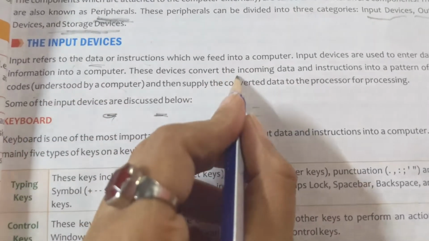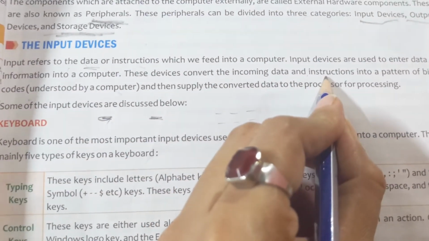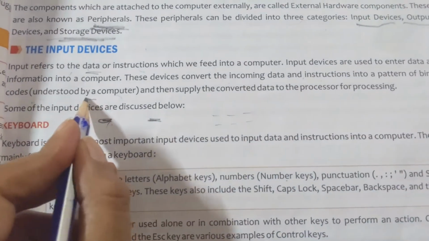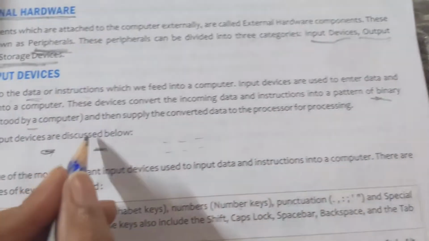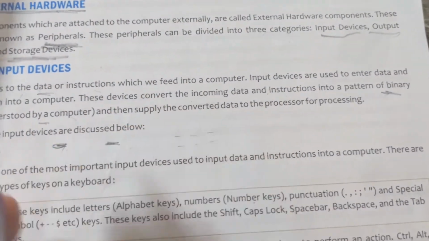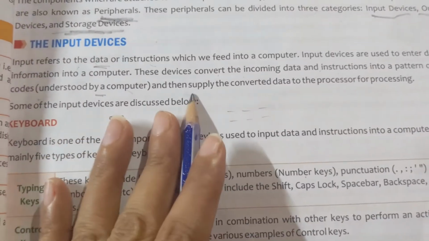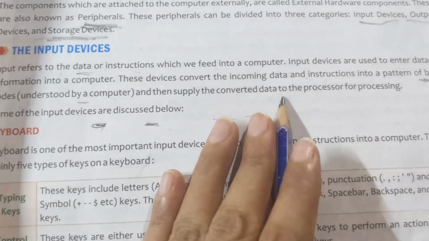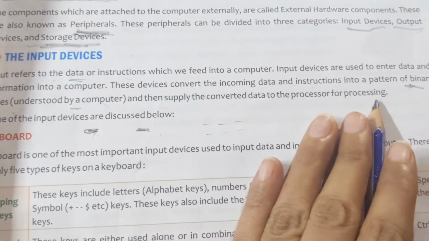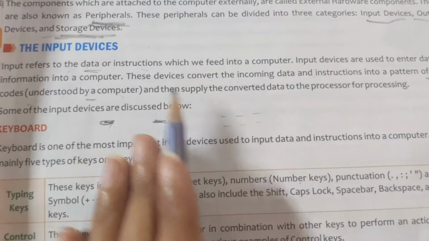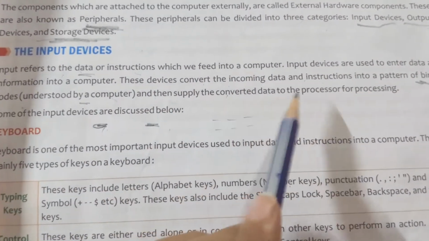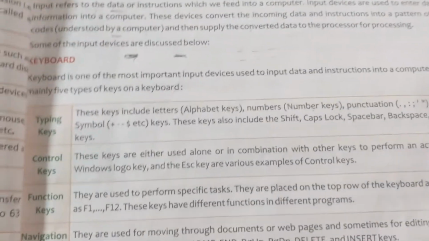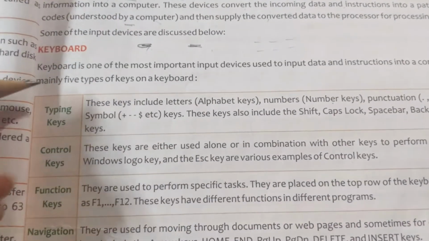उस इंस्ट्रक्शन और डेटा को कंप्यूटर रीडेबल फॉर्म में, कंप्यूटर अंडरस्टैंड्स ओनली बाइनरी लैंग्वेज, तो उसमें चेंज करने के लिए we are using these input devices and then supply the converted data to the processor, that is your CPU, for the further processing.